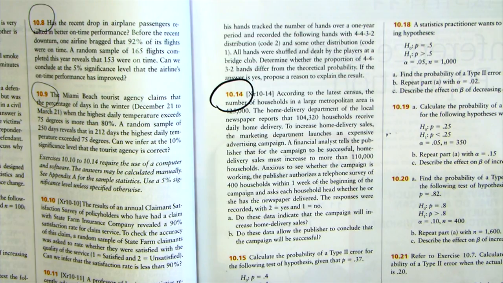According to the latest census, the number of households in a large metro area is 425,000. The home delivery department of the local newspaper reports that 104,320 households received the newspaper. So right now, 104,320 of the 425,000 get our newspaper. But to increase these sales, our marketing department is launching another ad campaign. A financial analyst tells us that for it to be successful, we have to reach over 110,000.